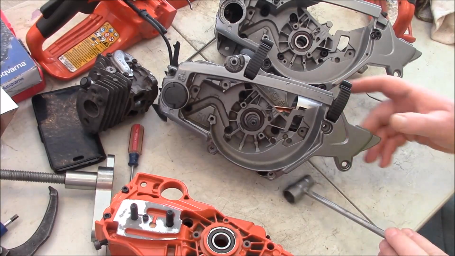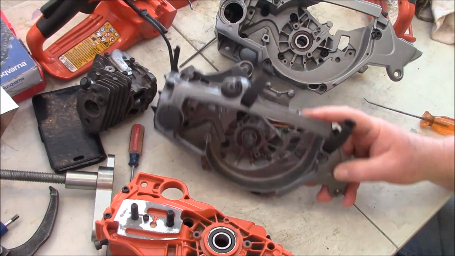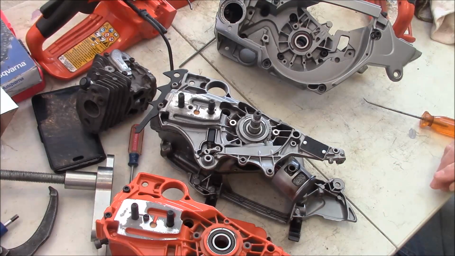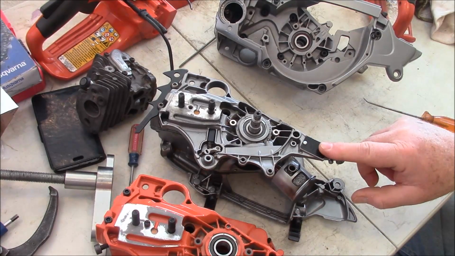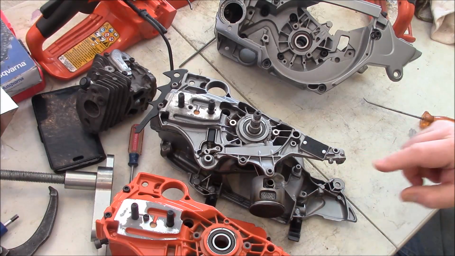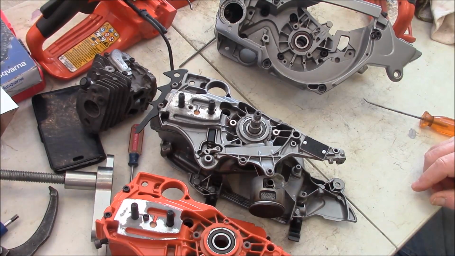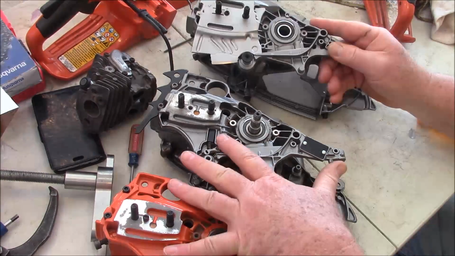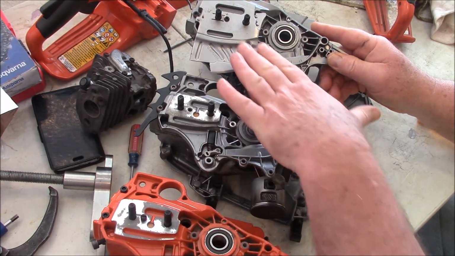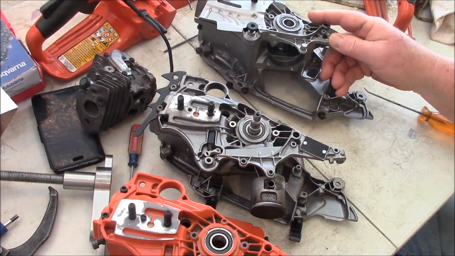And to review some ground from a bunch of other videos, the 555 and the 550, even though they're different displacements, the 550 being 50 cc, so the other being almost 60, they both have the small Husqvarna bar mounts, where the 562 is a large mount.